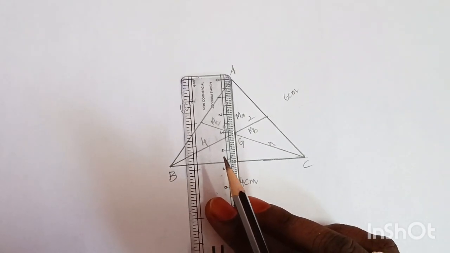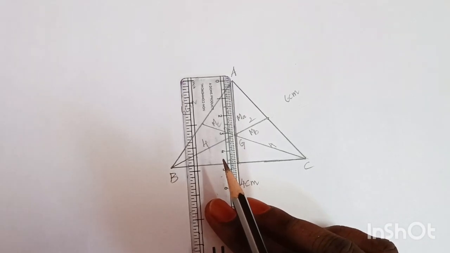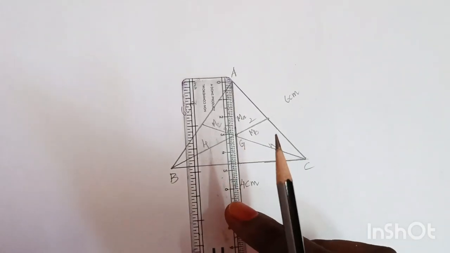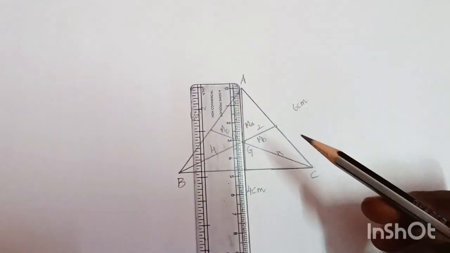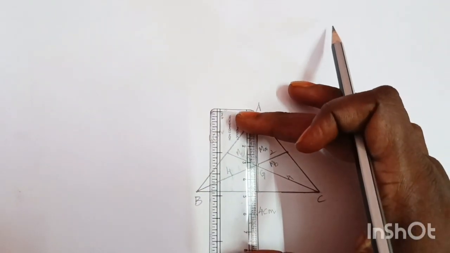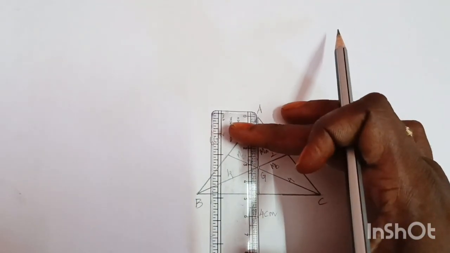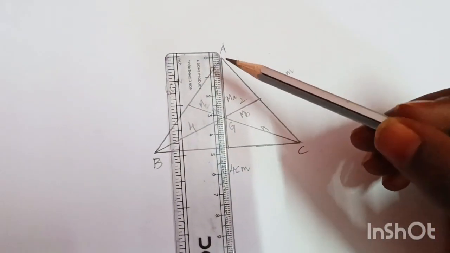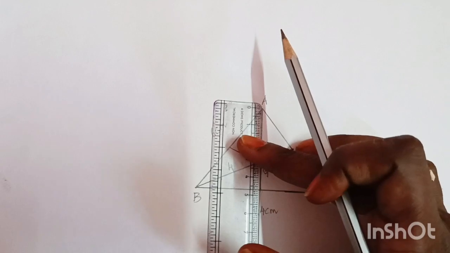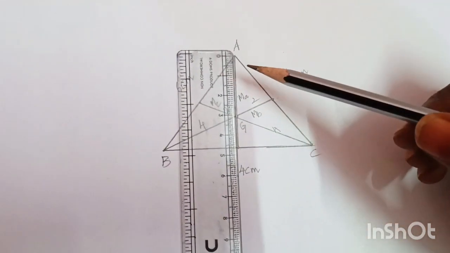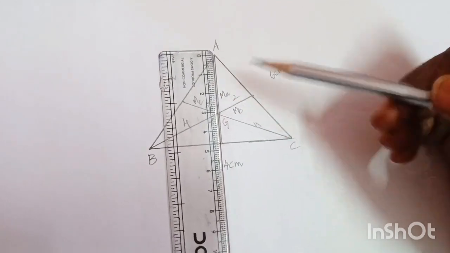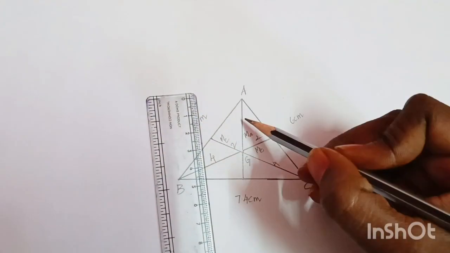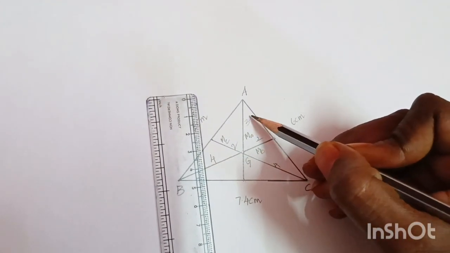Let me show that. With the help of a ruler we can measure the lengths. So the distance from the vertex A to the centroid, here if you observe, it can be seen as 3.1, right? So let me put it properly. The distance from the vertex A to the centroid G is almost 3.1, and let me write it.